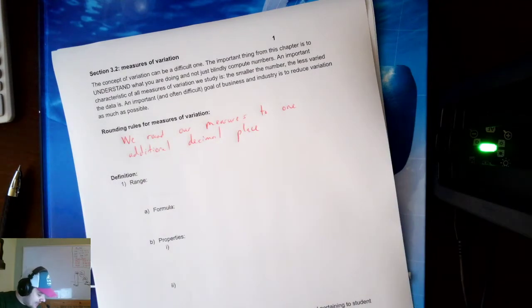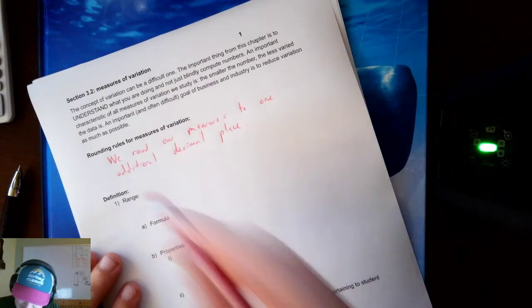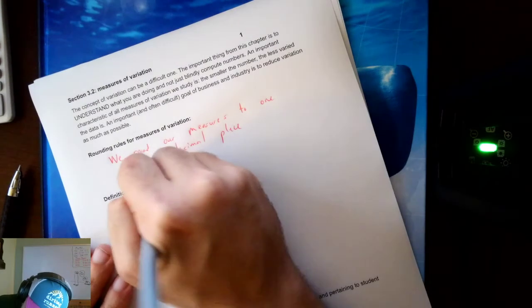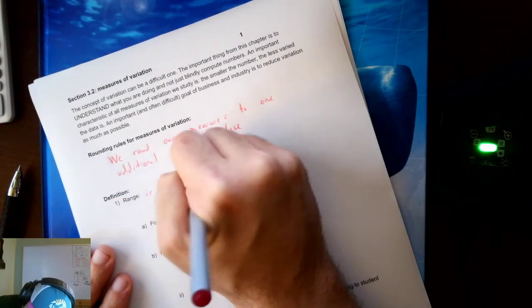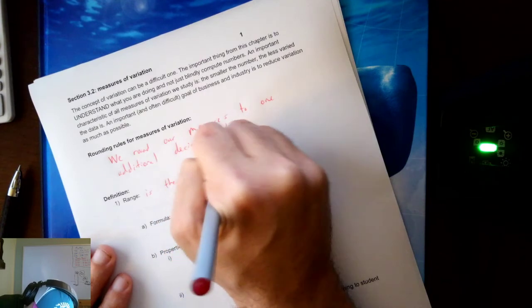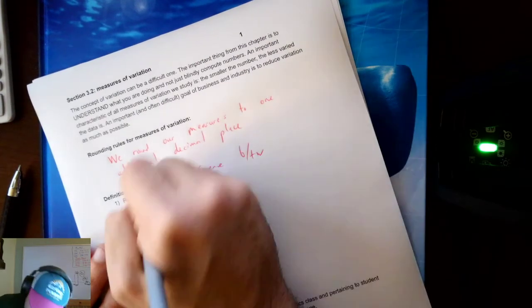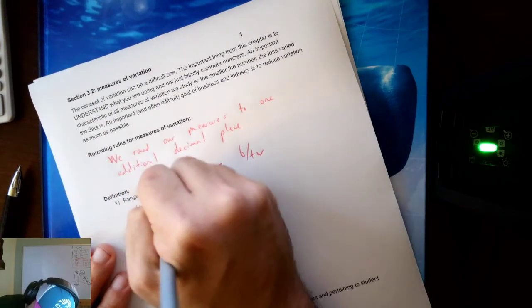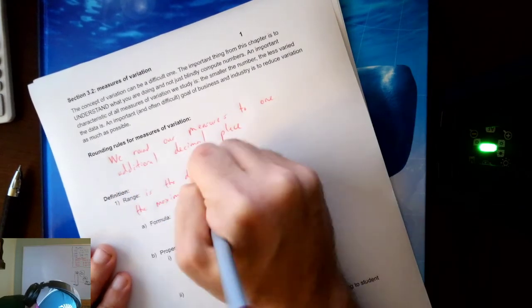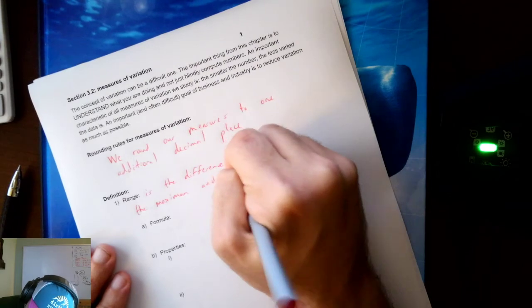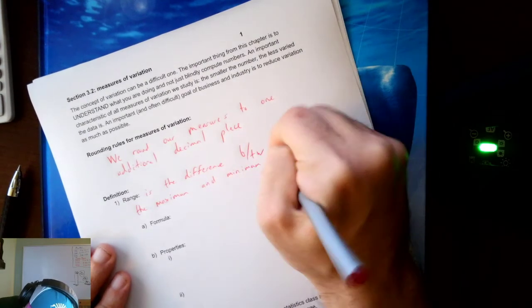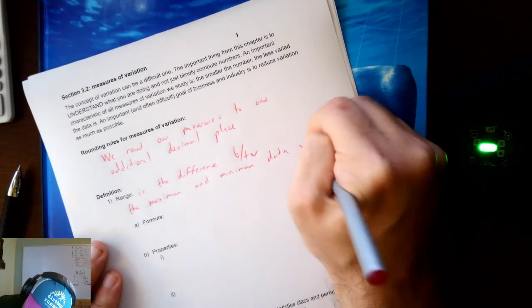Now, let's take a look at our first determination, and that's the range. The range is the difference between the maximum and minimum data values.